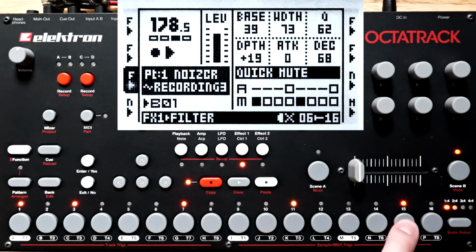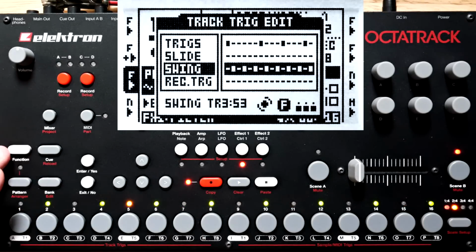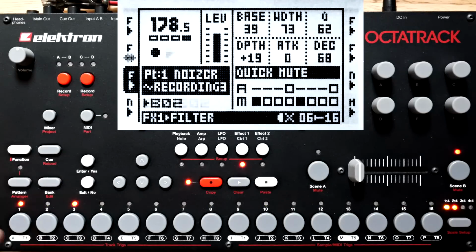I set up various feedback relationships between the different live resampling channels that I used in this track. Record buffer 2 actually sources its audio from track 4. Let's listen to another pattern.